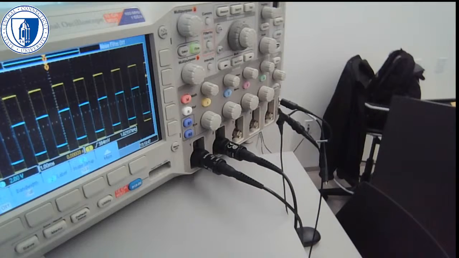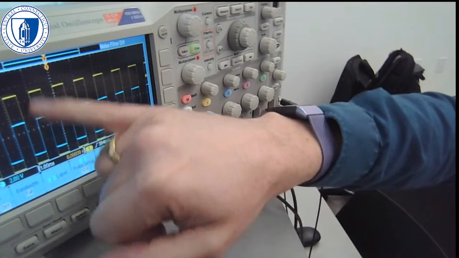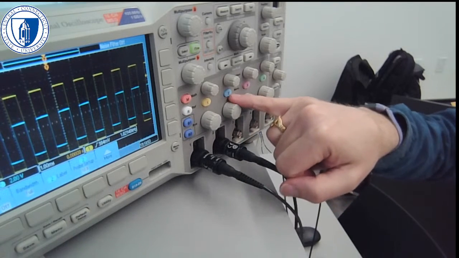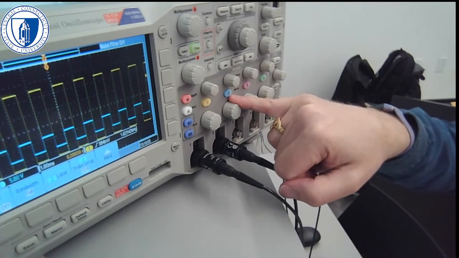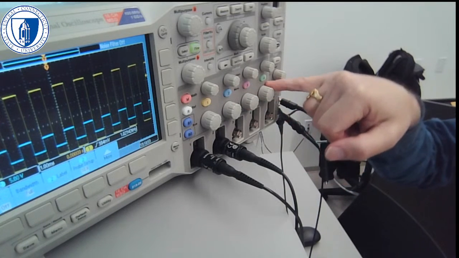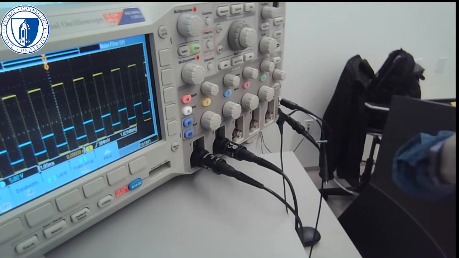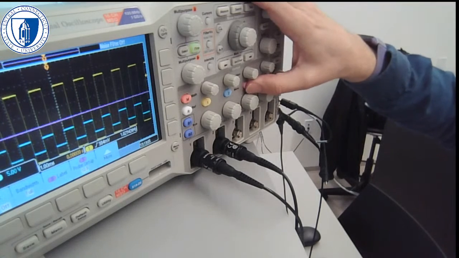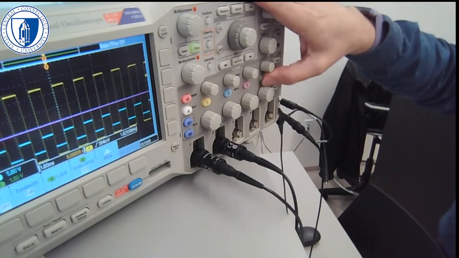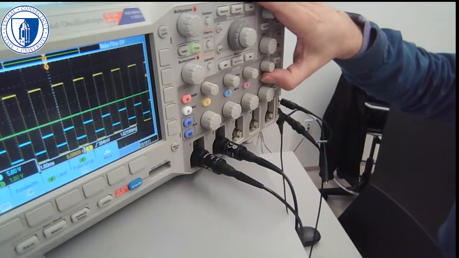They're color-coded, so on the screen now, channel 1 is yellow and channel 2 is blue. Channel 3 is pink and channel 4 is green. I've only got channel 1 and 2 turned on. Let's see if I can turn on channel 3. There's channel 3, there's no input. And there's channel 4, there's also no input.